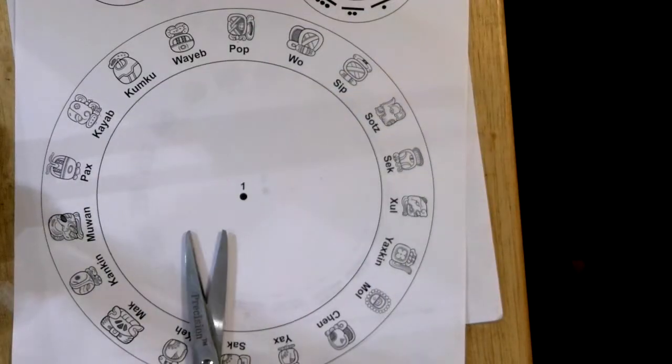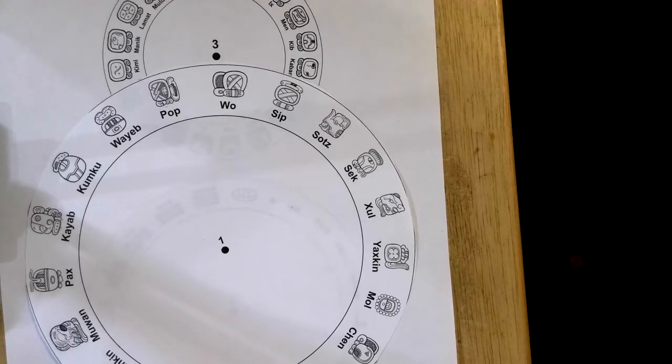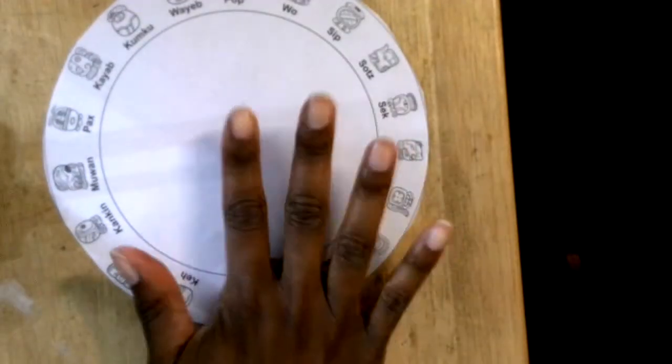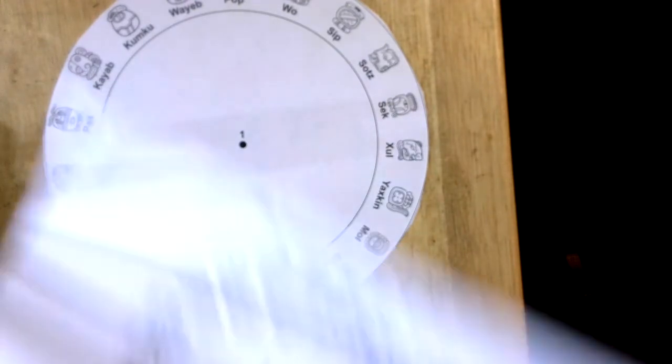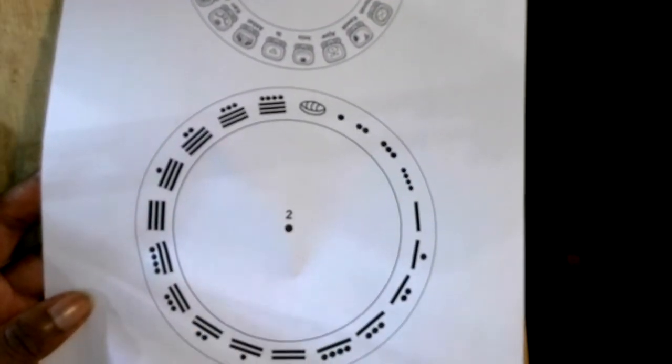I'm going to pause while I do that, and then I'll come back, cut the big circle that has a 1 on it. Okay, so I cut my circle 1. I'm going to put my circle 1 flat on my table. That's the first circle I'm going to put down on my calendar. Then I'm going to find the circle that has a 2 in the middle of it. I'm going to cut that circle next.